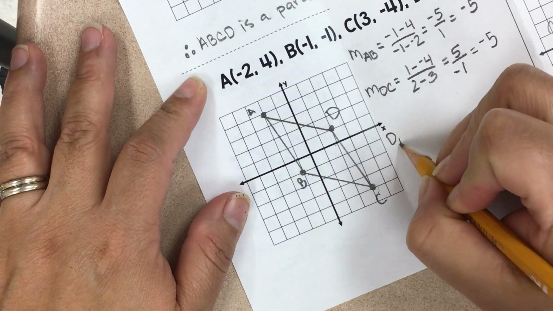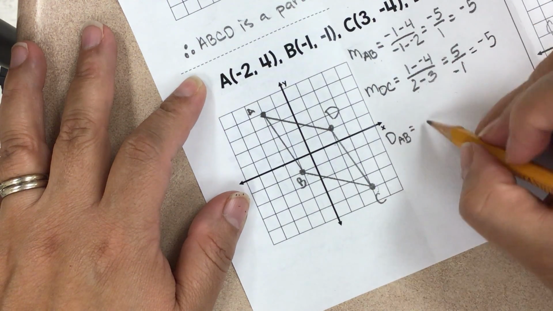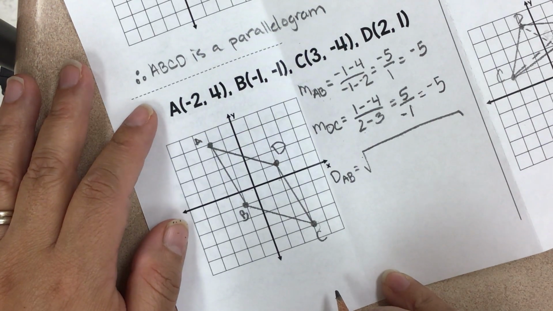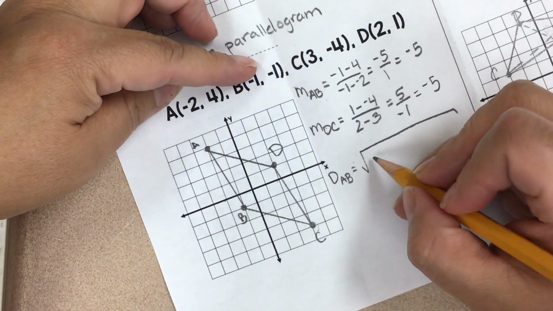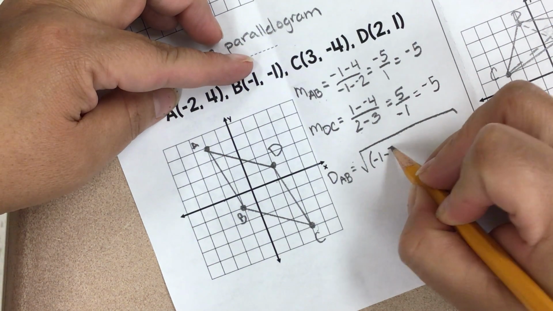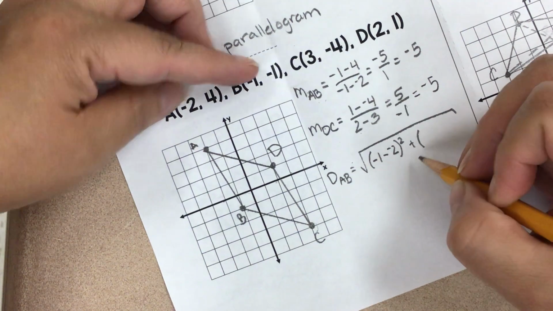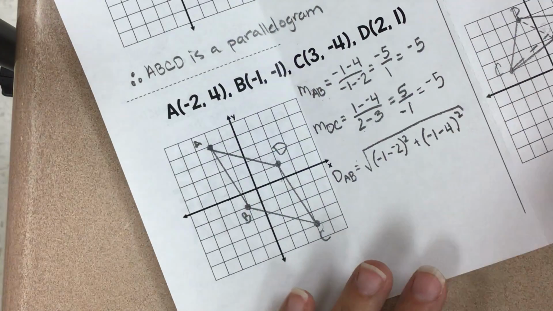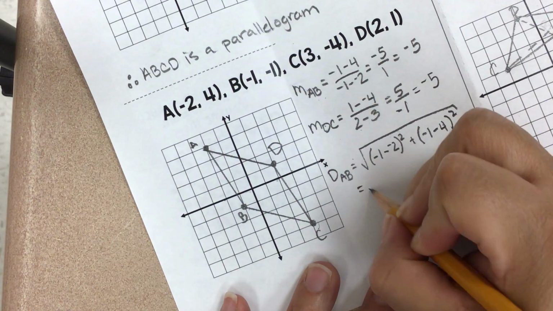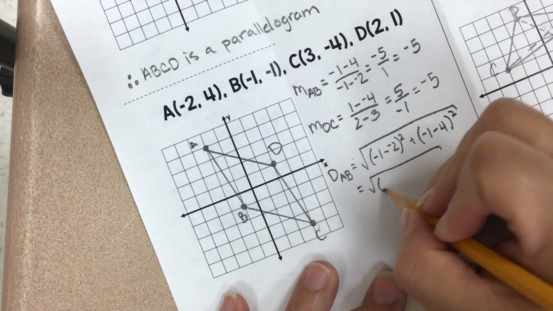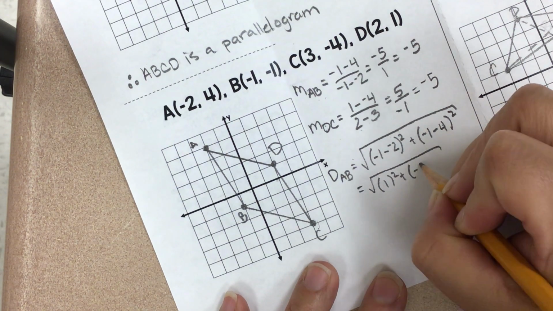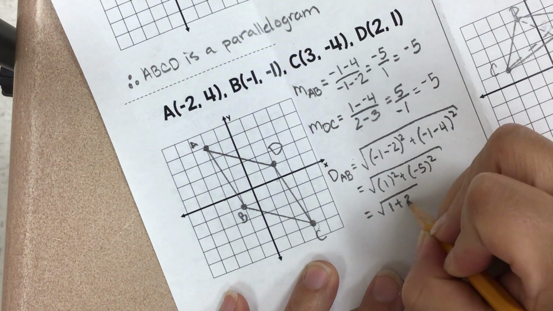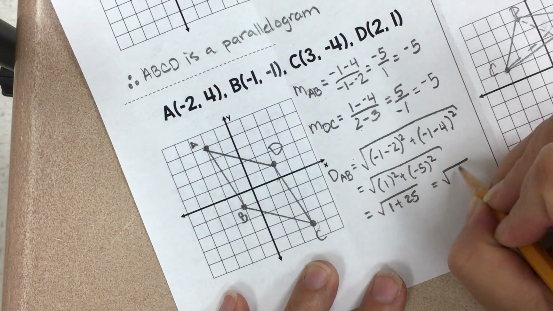So I'm going to write the distance of AB is equal to the square root. Just to make sure that you understand how to do the distance formula, we do the x's first. Negative 1 minus negative 2 squared plus negative 1 minus 4 squared. Minus is part of the distance formula. The square root. This becomes 1 squared plus negative 5 squared, which equals 1 plus 25. That's the square root of 26.